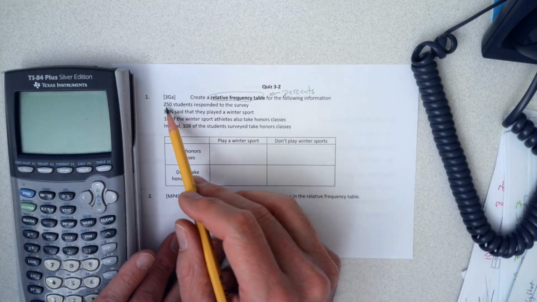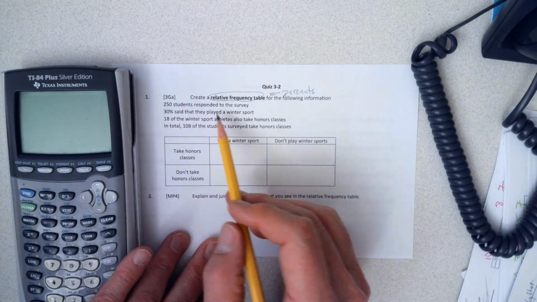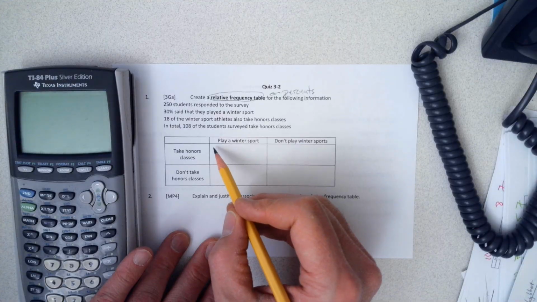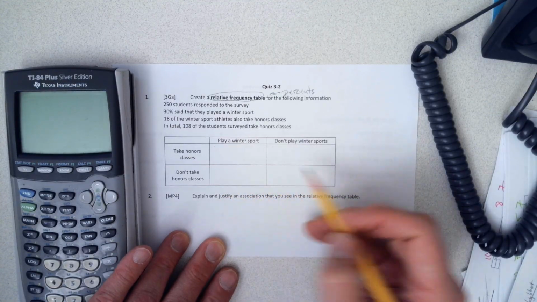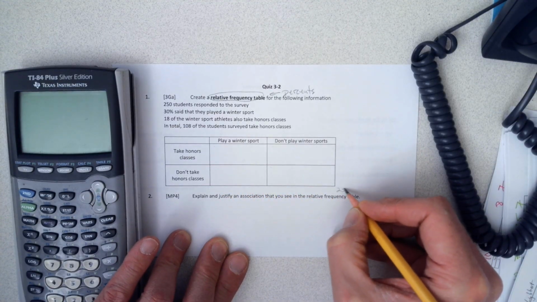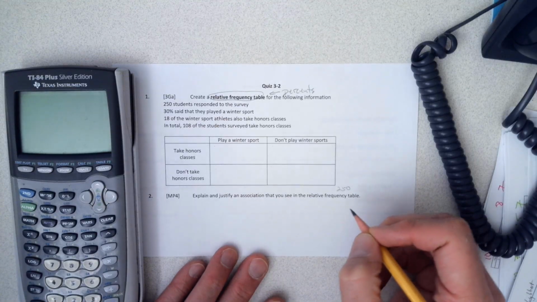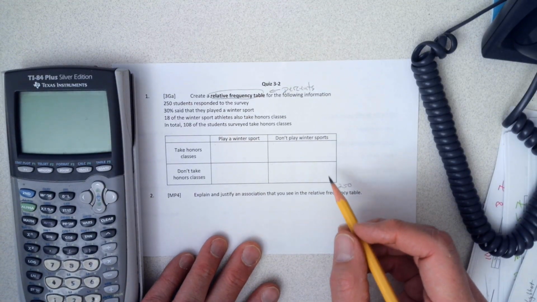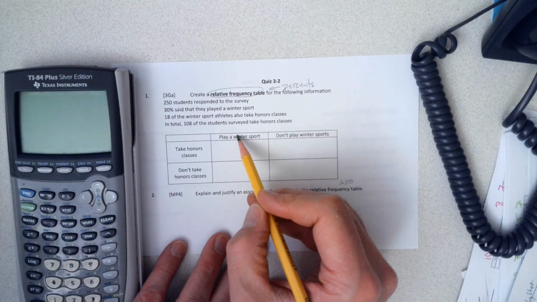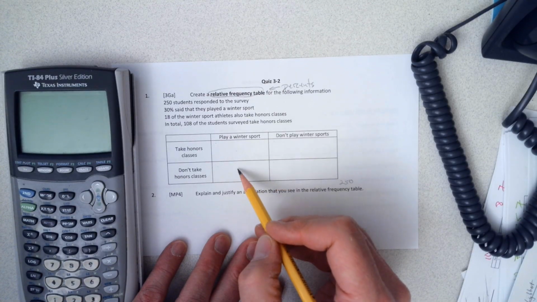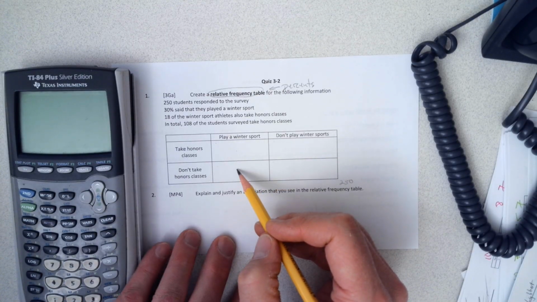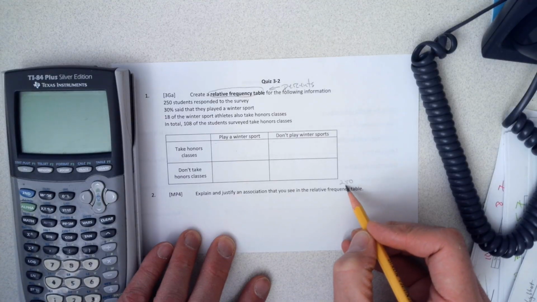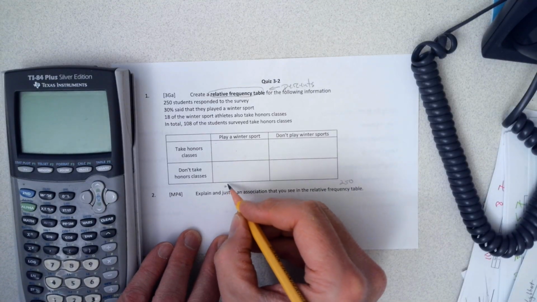So it says in total 250 students responded to the survey. So if I had numbers of students in each of these four things, those would add up to 250 students total. It says 30% of the students said they played a winter sport. So students that play winter sports are going to be in these two boxes. We have 30% of the 250.